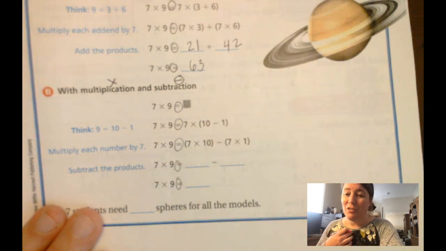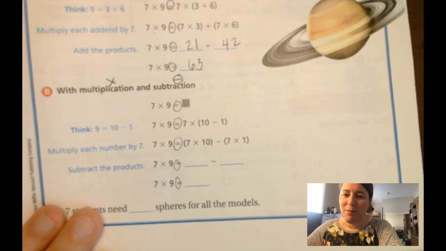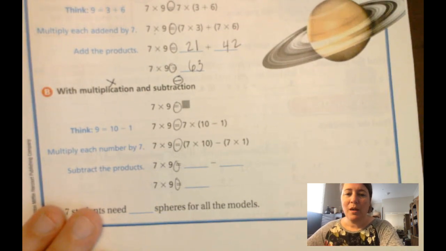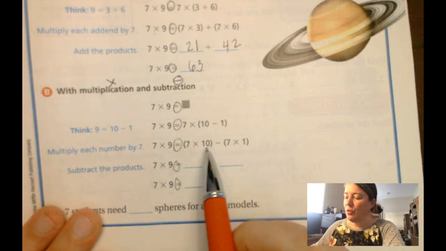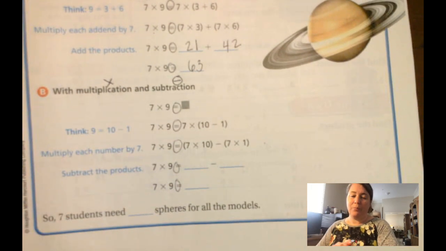And this is what I do when I'm doing mental math. If I can multiply it by 10 and then just take the group back, I do that. That's something I've just always done to make my life easier. So if you make a change to one of the numbers, you have to make it to the other. So that's what we did, right?